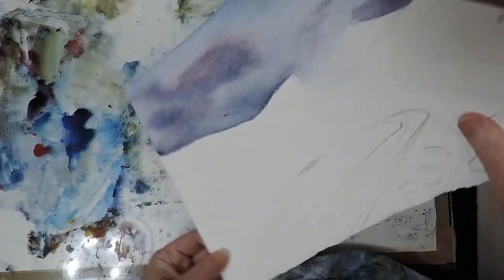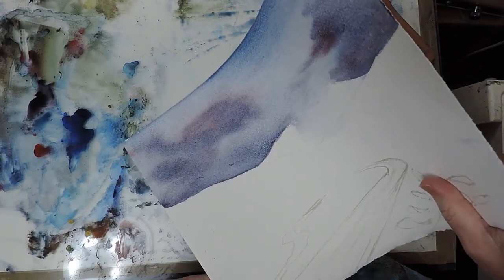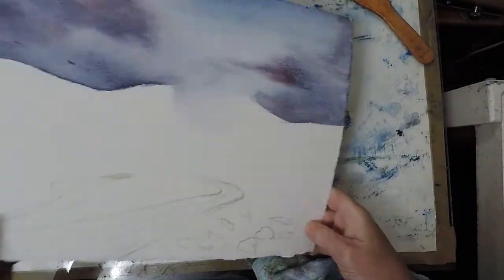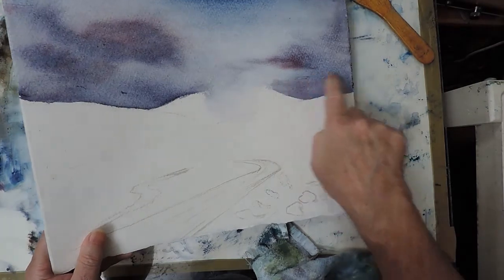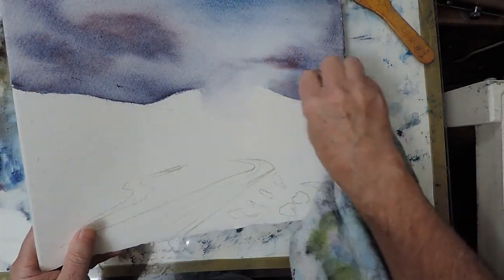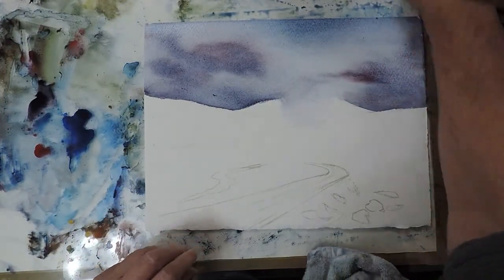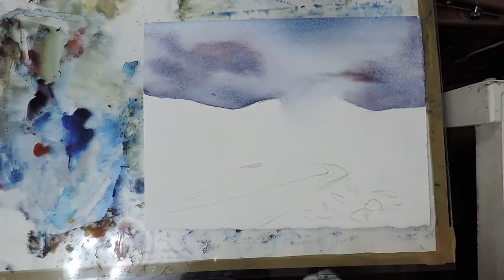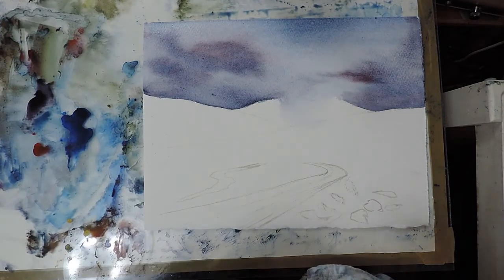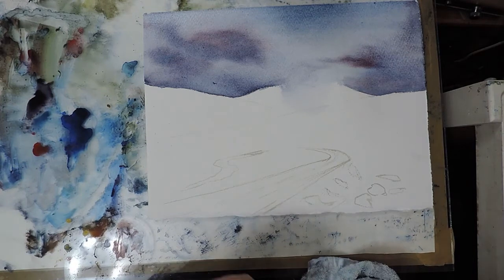So let's see if we can do something about that. And that's got kind of sort of identity to it. Yeah, all right. Let's just leave the sky to get on with developing as it wants to, really.